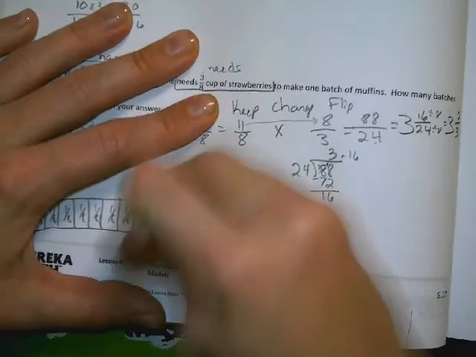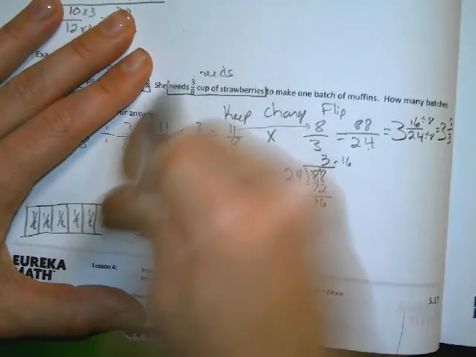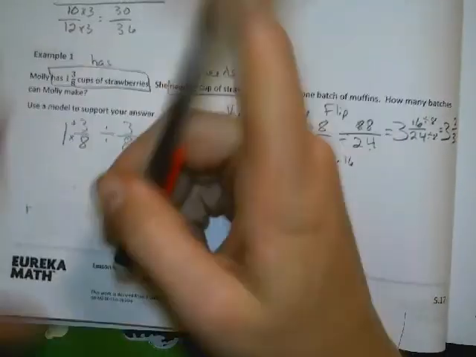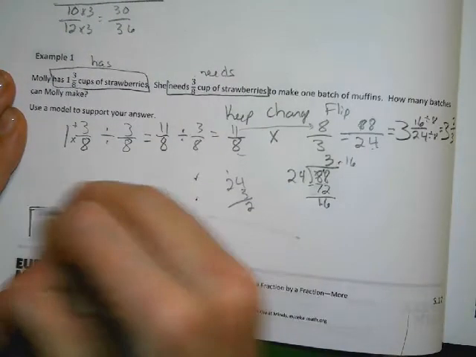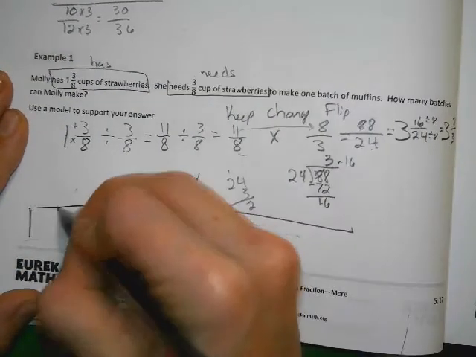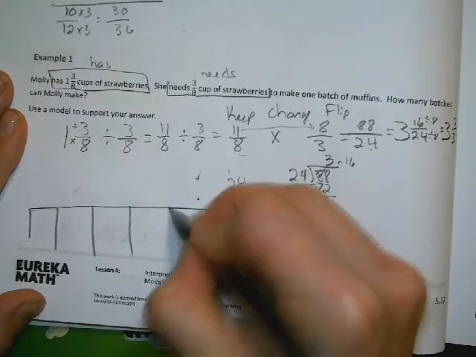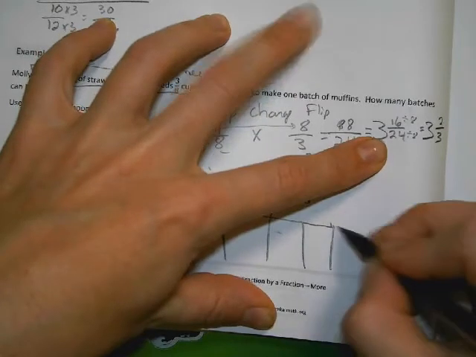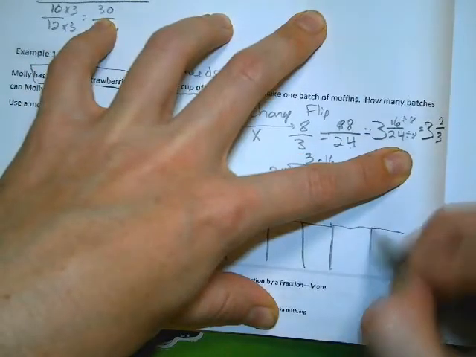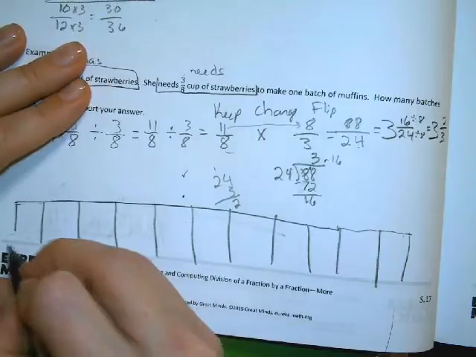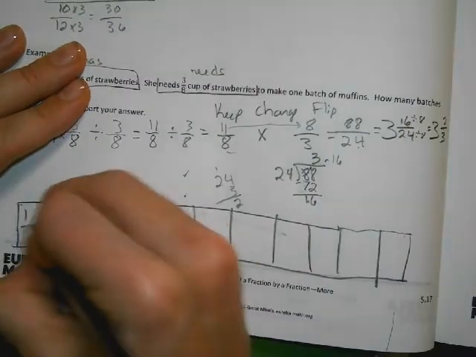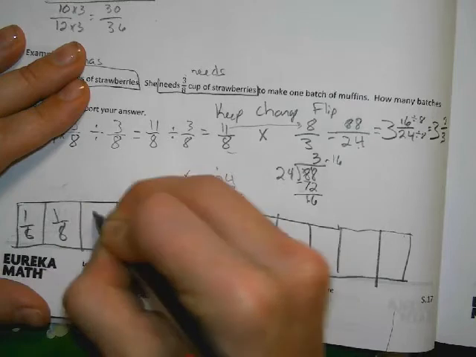Let me actually do that for you so that you can see it and use it as a reference on any quizzes or future problems that we do. So 1/8, 1/8.